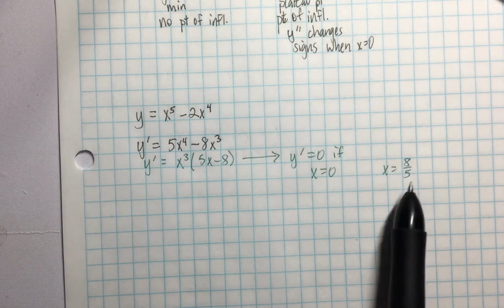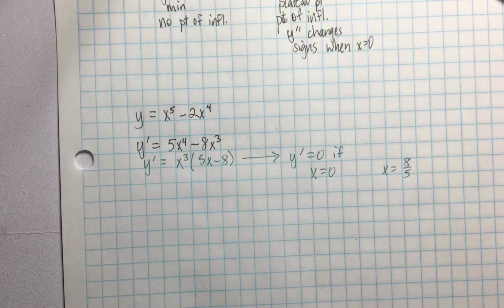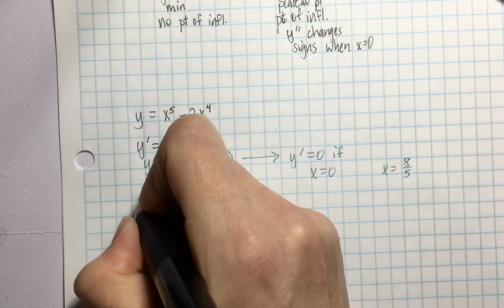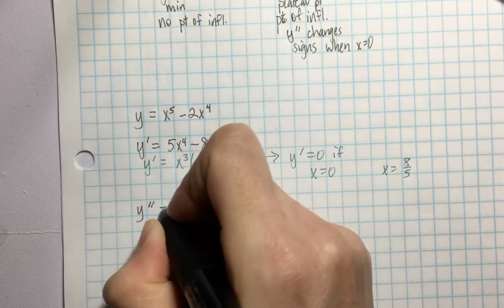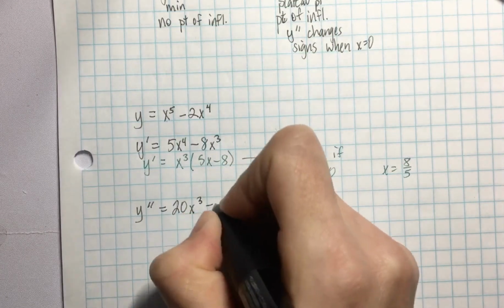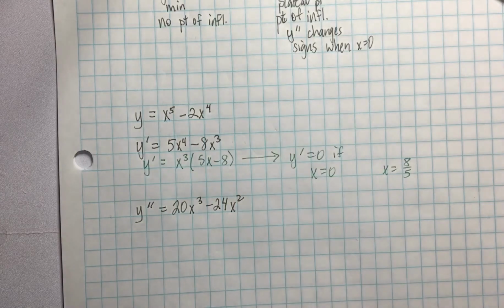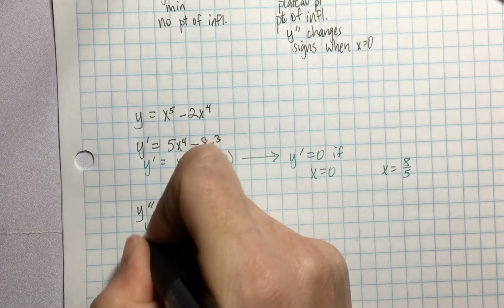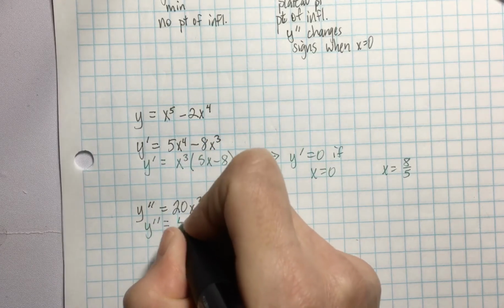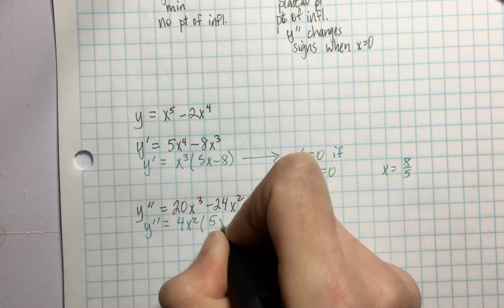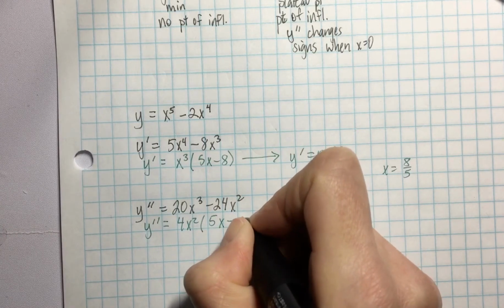So to find out whether or not we have a min or a max on that, we can look at our second derivative. So finding our second derivative, remember, go back from that original one, not the factored one, unless you really like the product rule. I don't think anybody does, though. So 20x cubed minus 24x squared. And again, I'm going to factor this because it's actually easier to use. I can factor a 4x squared out, and I get 5x minus 6.